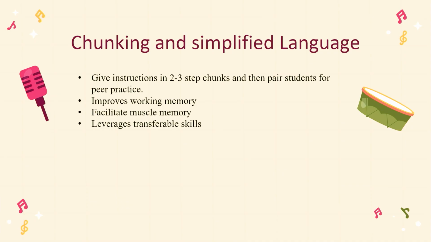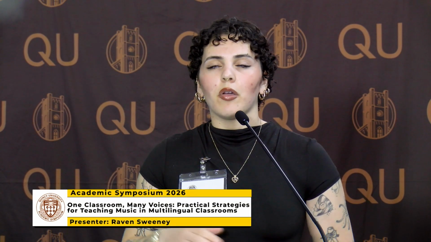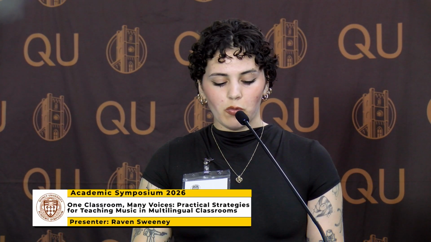Chunking this information, let's say we run through a piece of music, whether it's vocal or instrumental, and you're like, okay, that wasn't great, so let's do the first two measures. You're chunking that information, and you do it one by one, and then you put it together for a better end result. It also leverages transferable skills.